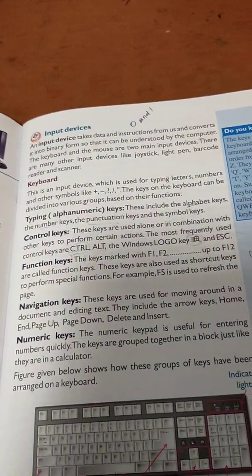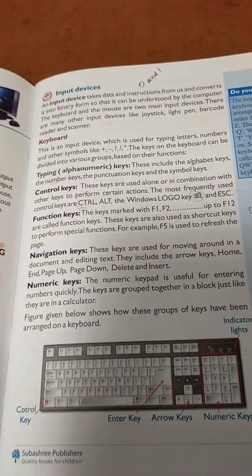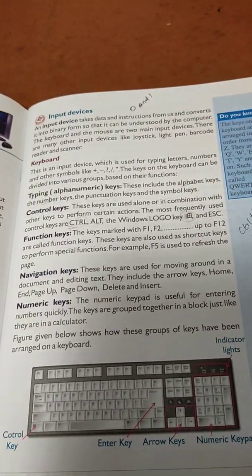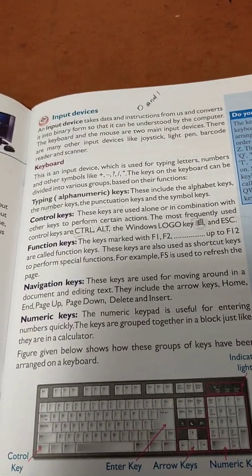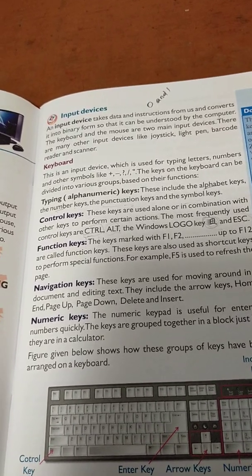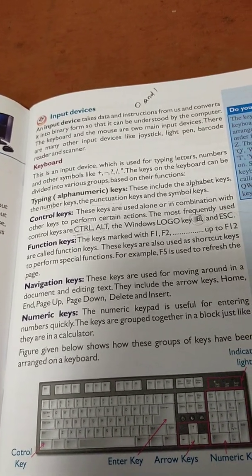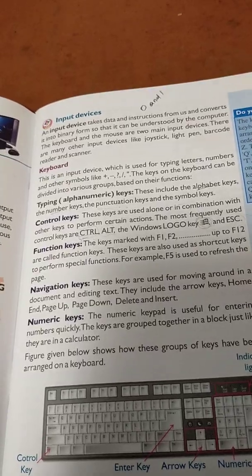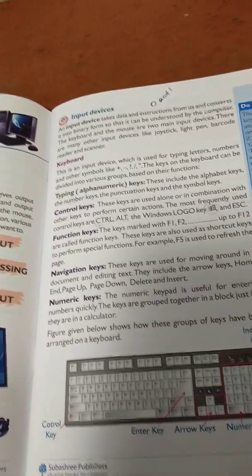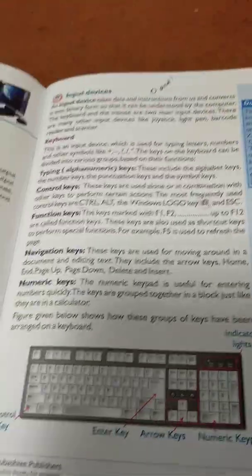For example, we can take the F5 key, used to refresh the page. F2, what is the help of the F2? It is a help key. If you want any help, you just press the F2. It shows the help. And then the navigation keys.